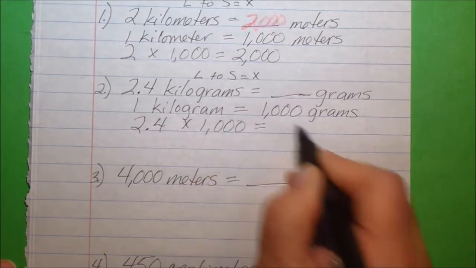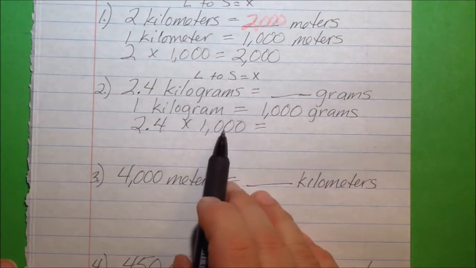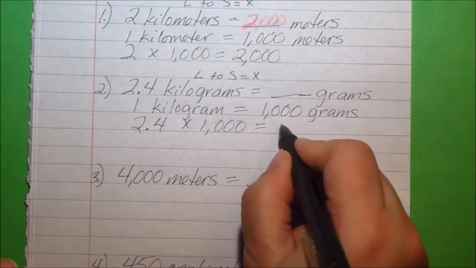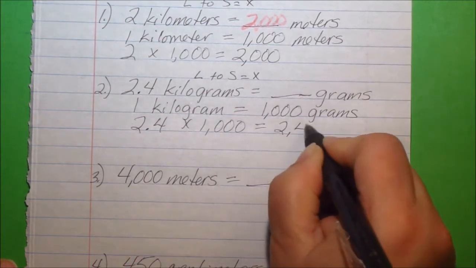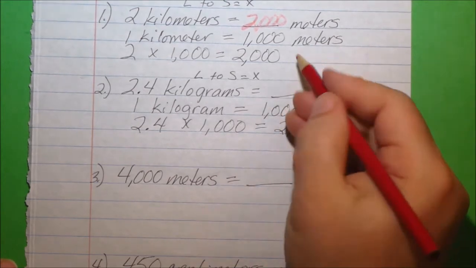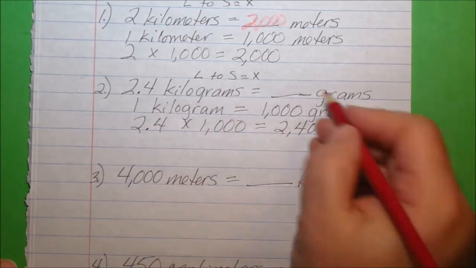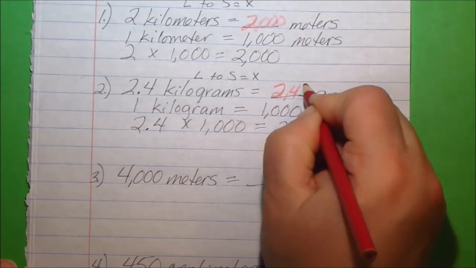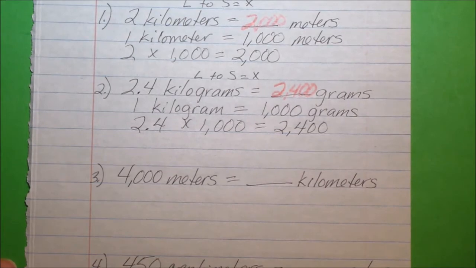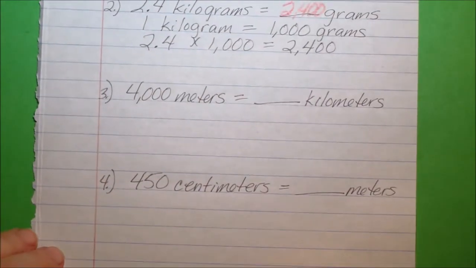When I multiply, all I have to do is move the decimal 3 places to the right because I have 3 zeros in 1,000. So it's going to be 2,400. So 2 4/10 kilograms, or 2.4 kilograms, equals 2,400 grams. All right. Okay, let's look at number 3.